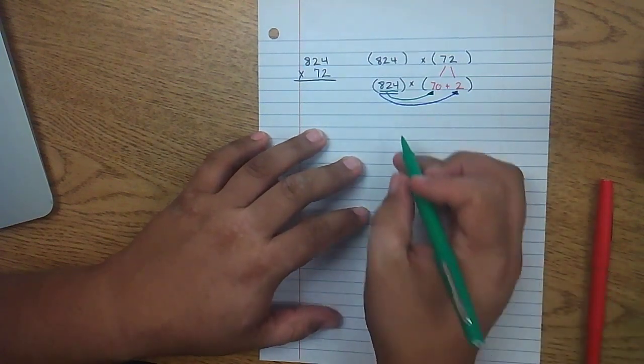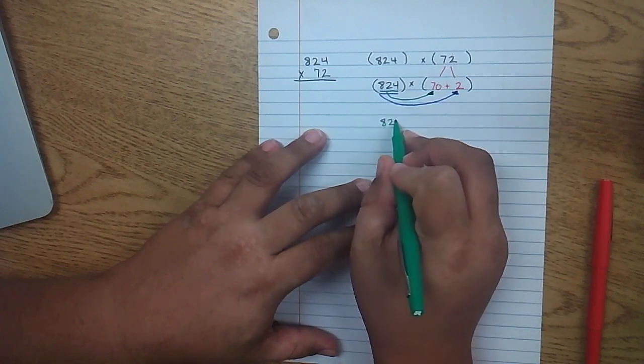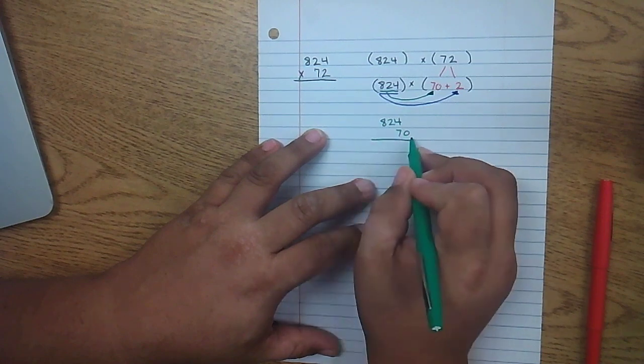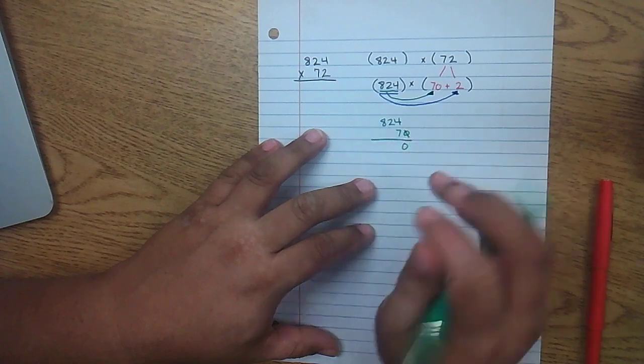Now would be a good time to write those vertically again, more of what you're used to. 824 times 70. Again, we're moving that 0 off to the side like we've talked about before, so it can just be brought down and we don't have to mess with it.